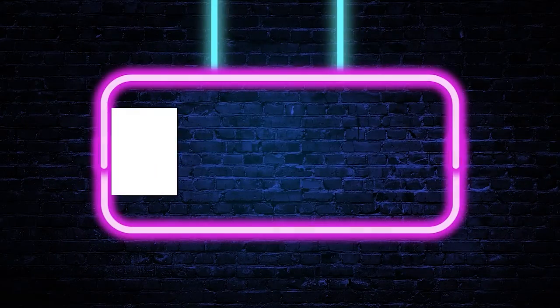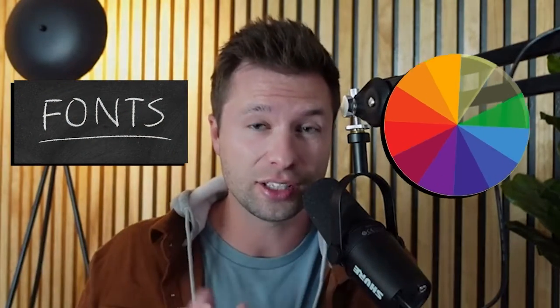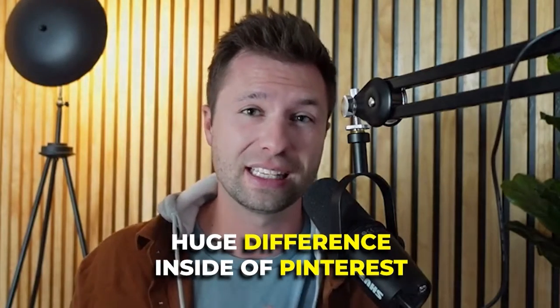And that actually leads to the next tip inside of Pinterest, and that is to add text overlay, especially if you're using video. A lot of times people do not have the sound on inside of Pinterest, so having text overlay is huge, and having text on your images themselves and playing with the fonts and colors, I have found makes a huge difference inside of Pinterest. I cannot overstate this too much. The text and how big or how small it is, or the actual fonts, is something that you should be testing often inside of Pinterest.